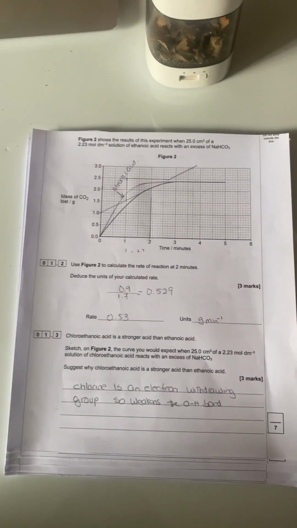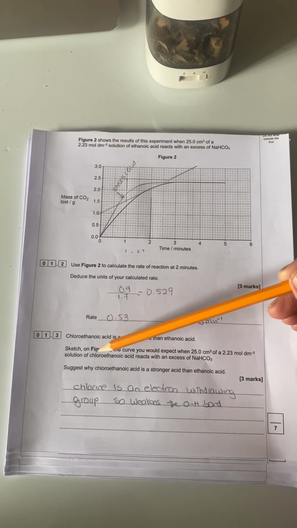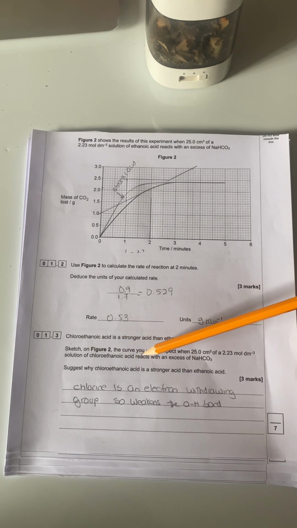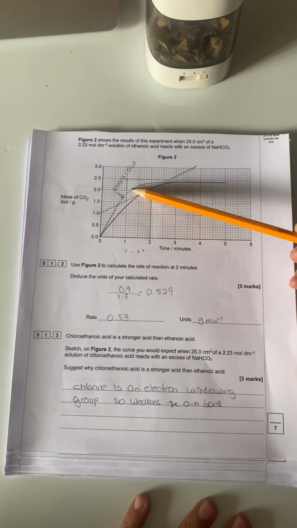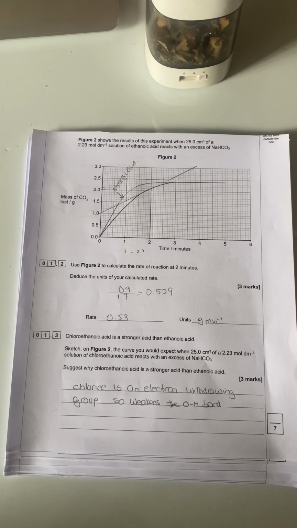Right. Chloroethanoic acid is a stronger acid than ethanoic acid. Question 1.3: sketch on figure 2 the curve you would expect when 25 cm³ of 2.23 mol dm⁻³ solution of chloroethanoic acid reacts with excess sodium hydrogen carbonate. Because it's a stronger acid, it'll be a steeper curve. So you get a steeper curve, and then it flattens out at the same place. That's how you do it, okay?